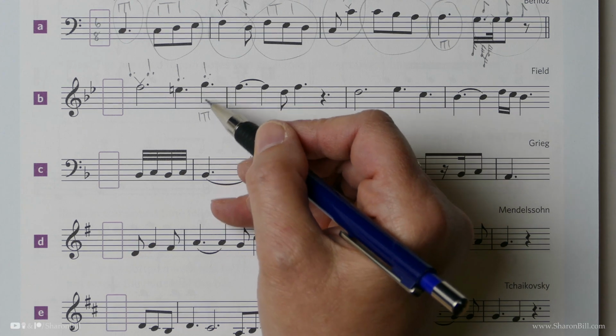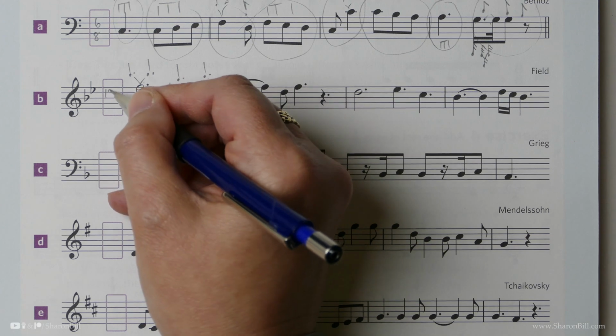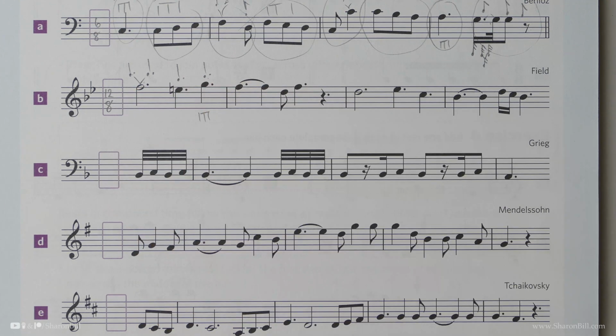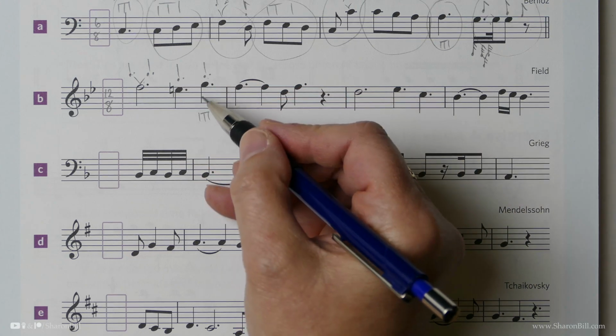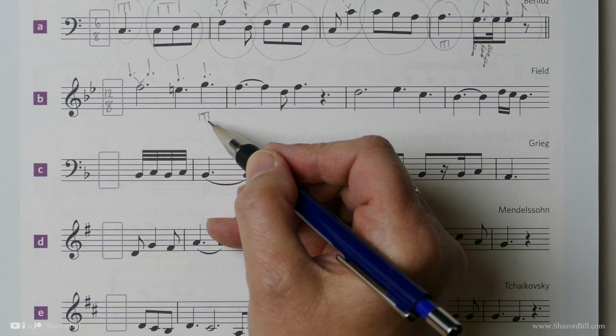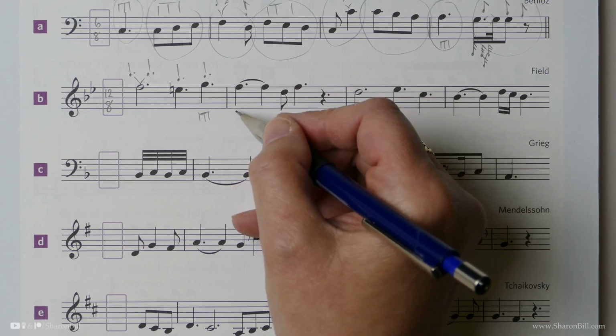So we know that we've got 1, 2, 3, 4 groups of 3, which is 12 quaver beats per bar. So you can just do that quickly at a glance instead of breaking everything down into quavers all the time. However, if you do find that a bit tricky to begin with, then do break it down.